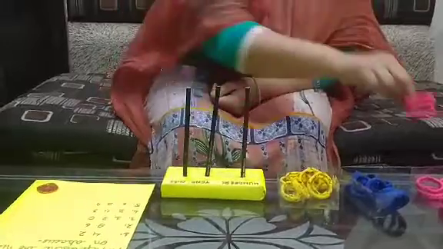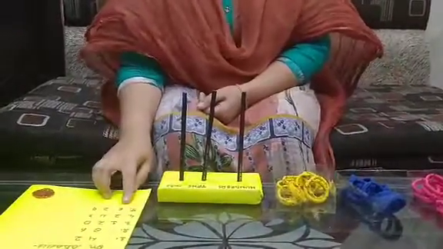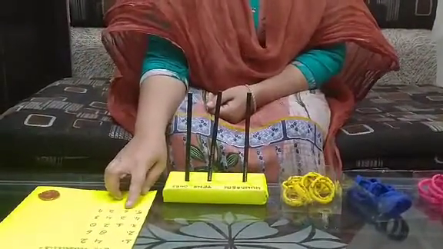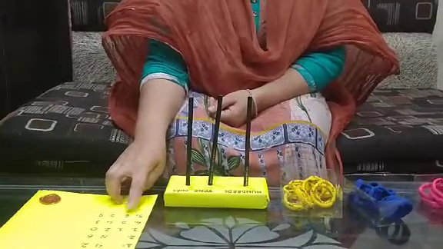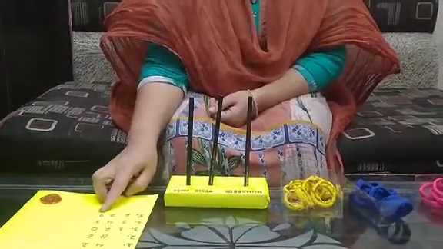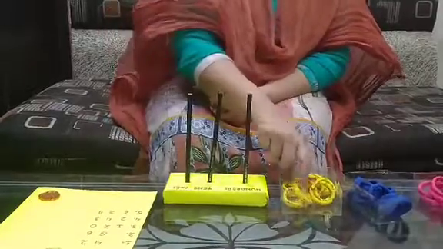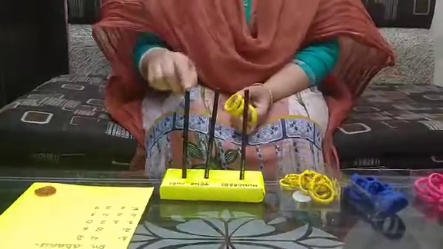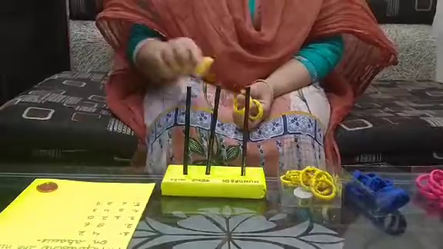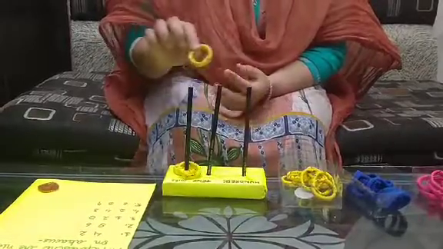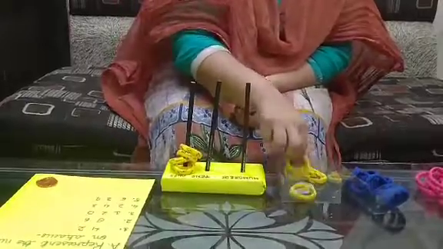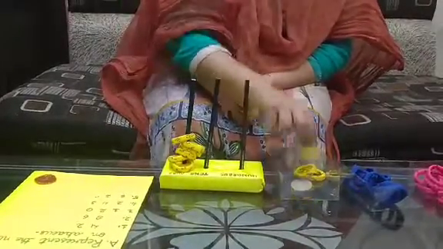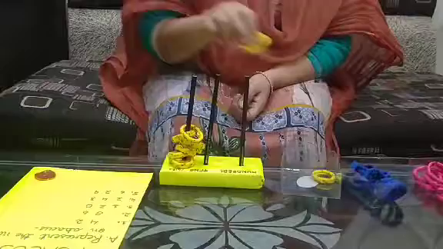Children, you are finding it interesting to represent numbers on the abacus. Now see, the last number is 629. 6 hundreds, 2 tens and 9 ones. So how many bands do you require here? In the ones spike, 9 bands. 1, 2, 3, 4, 5, 6, 7, 8 and 9.